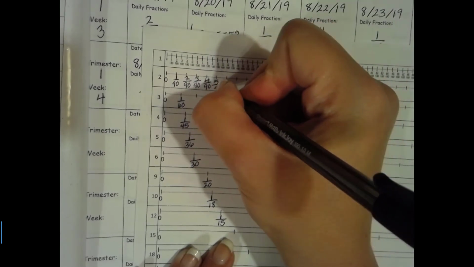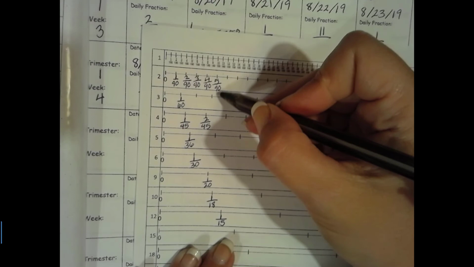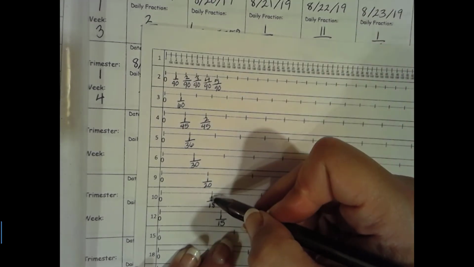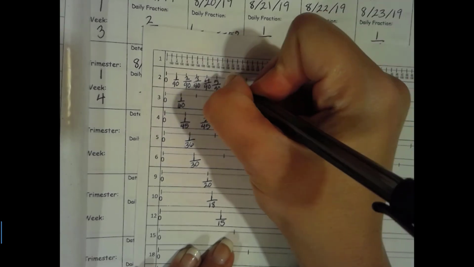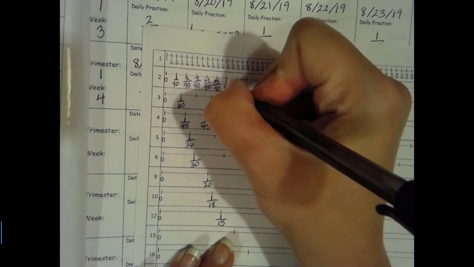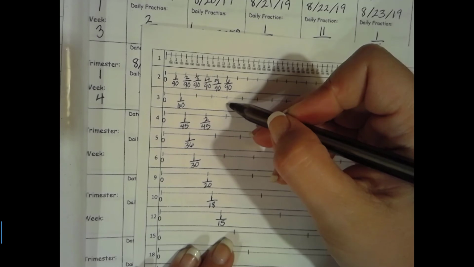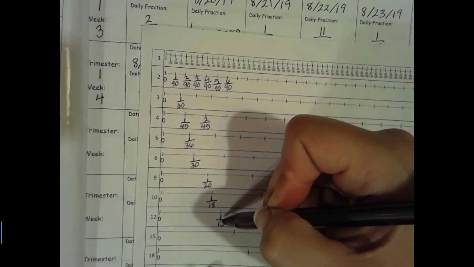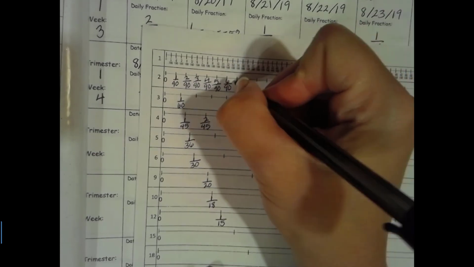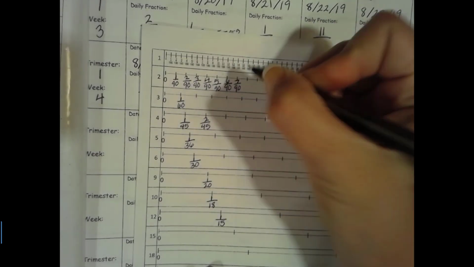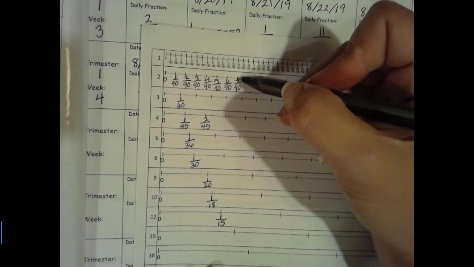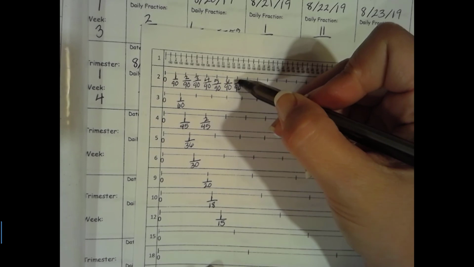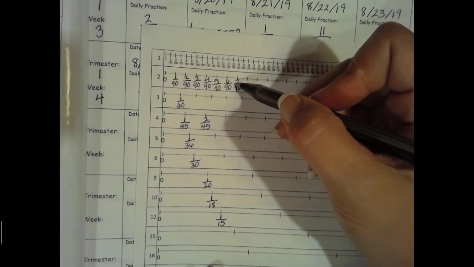5 90ths, which is equivalent to something in the 5's and 1/18. 6 90ths, which is equivalent to something in the 3's, the 4's, the 6's, and 1/15. And 7 90ths. There's nothing below it, but there is just the one above it, 14 180ths. So this is our equivalent fraction in lowest terms, or our simplest form.